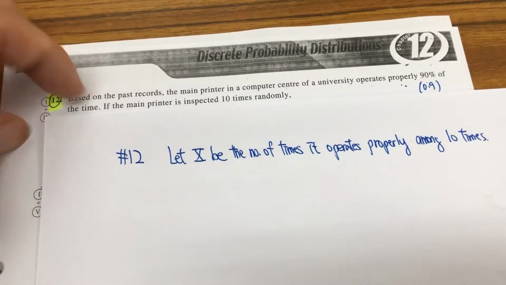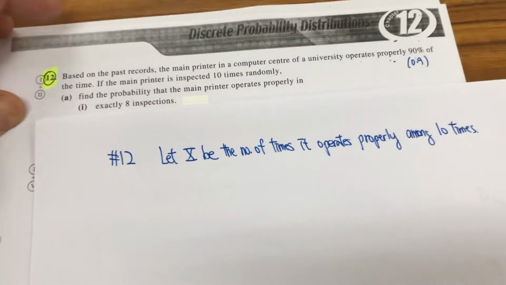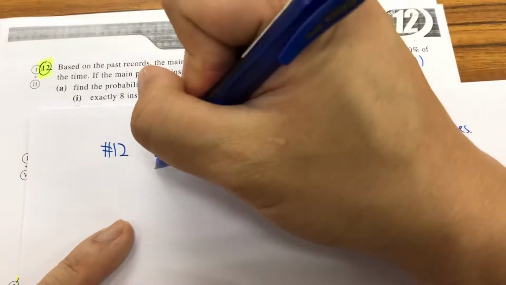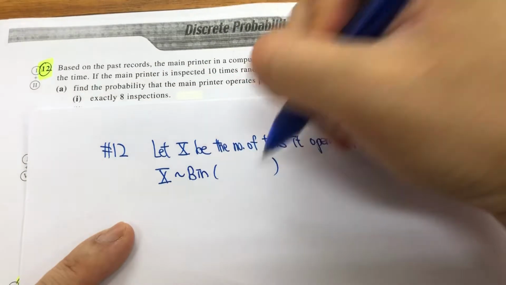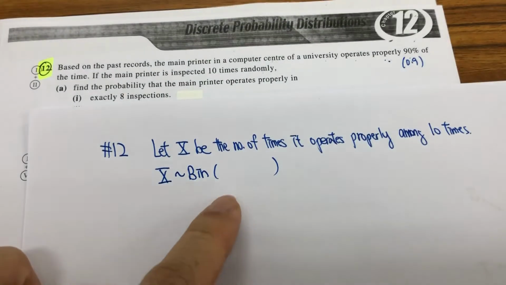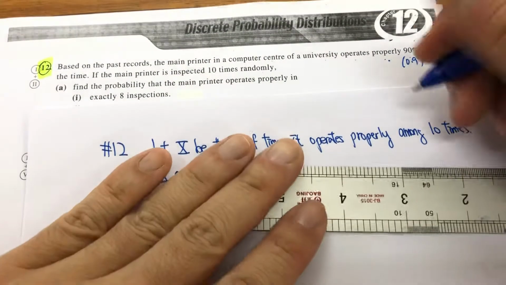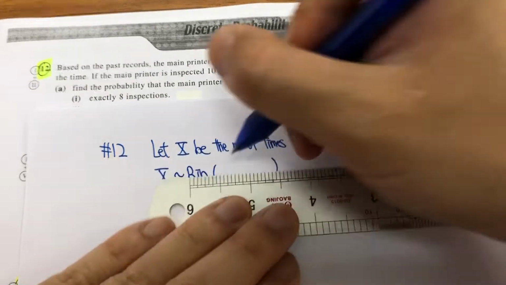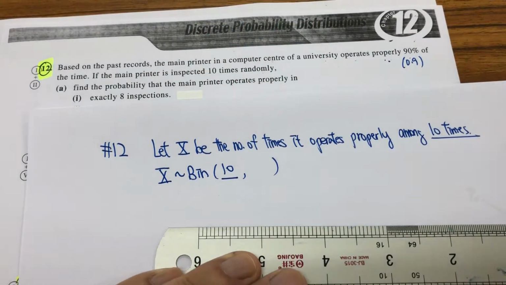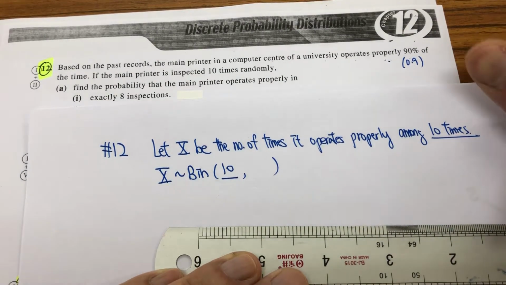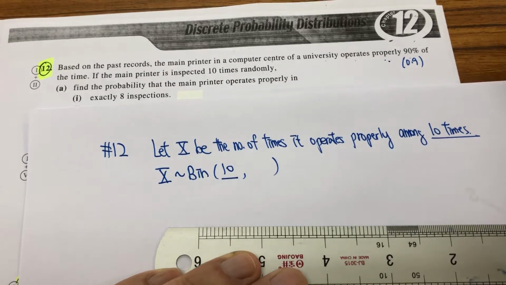Then we know that x follows a binomial distribution with, we are going to check 10 times, so we put 10 here. For each time, the result could be either operating properly or not operating properly.